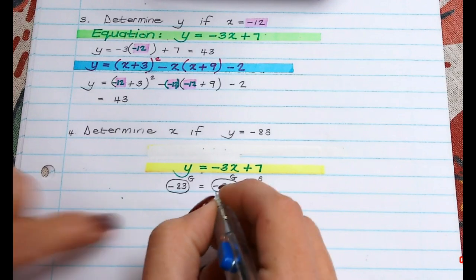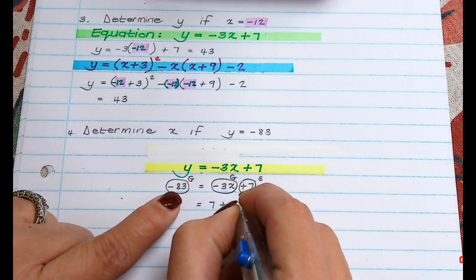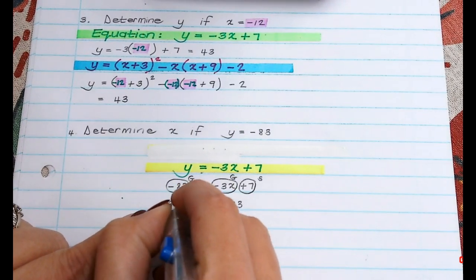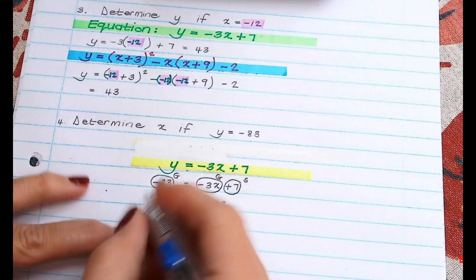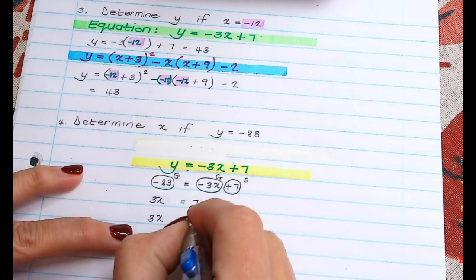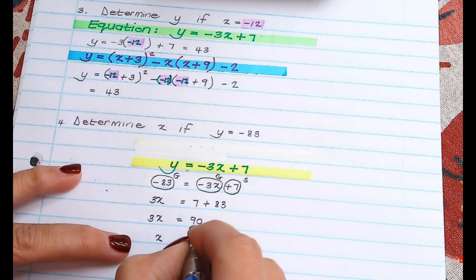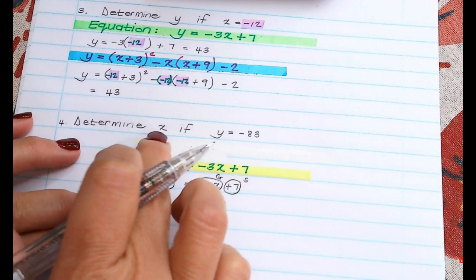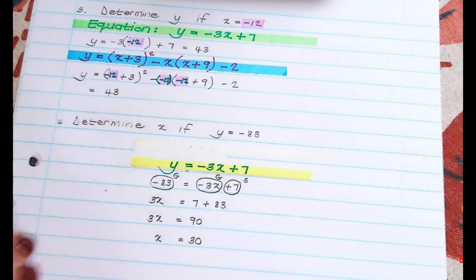So the 7 stays, the minus 83 goes and becomes plus 83. The minus 3x goes and becomes positive 3x. Right, so let's simplify. The 3x is equal to 90, divided by 3 on both sides, so therefore x equals 30.